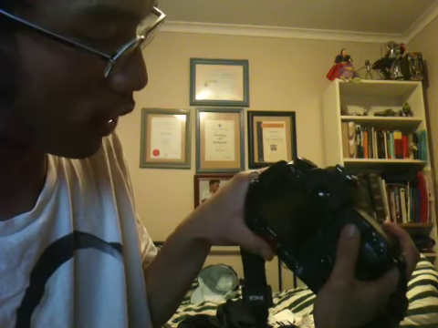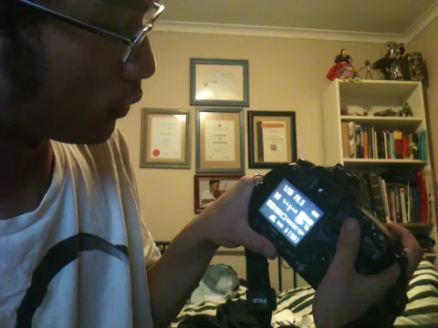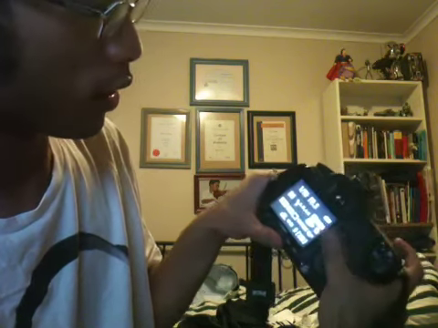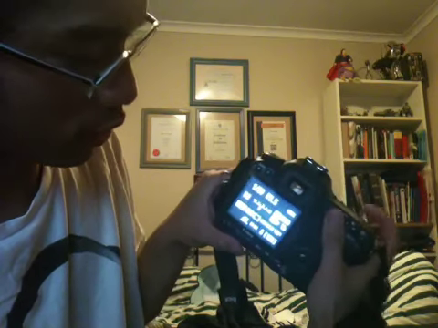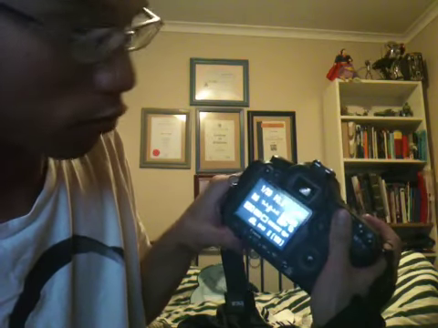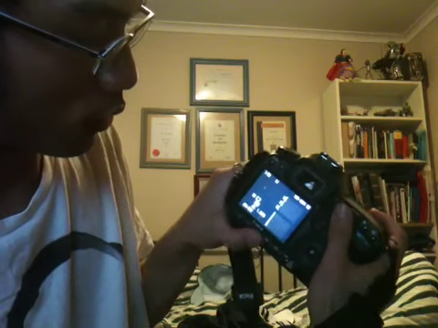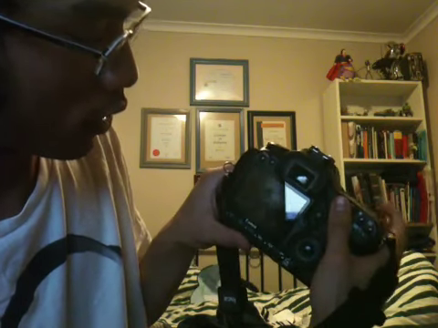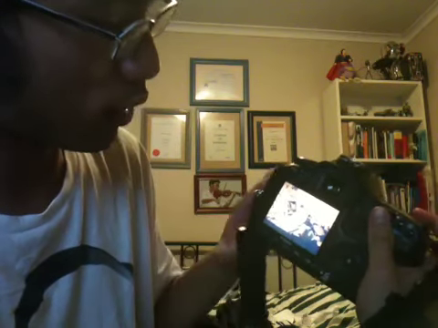And then we have our ISO. Our ISO here in this case is 1000, because it's pretty dark in this room. I'll give you an example of what it does. Basically it controls the sensitivity of the sensor. So if we have a high ISO, we get more light coming in.